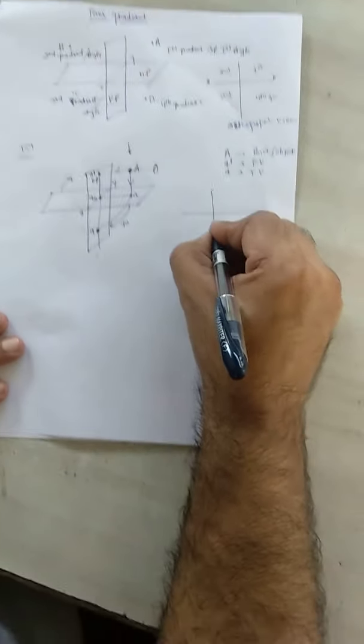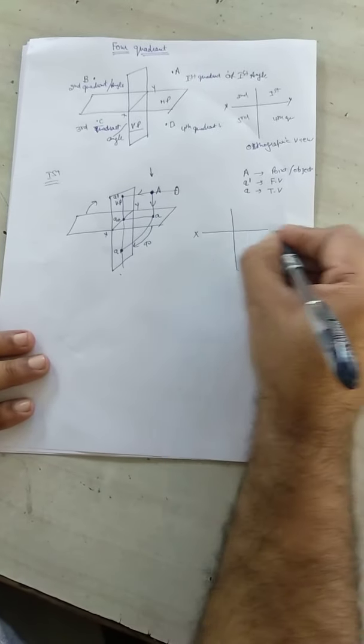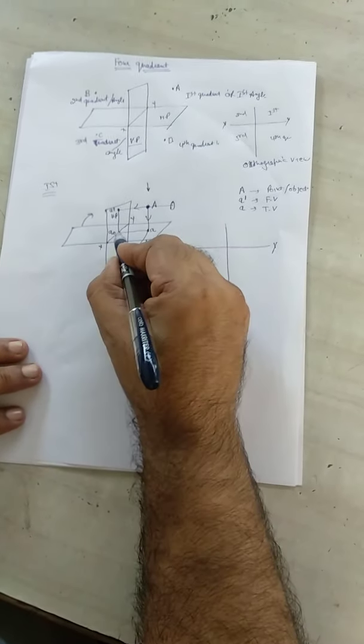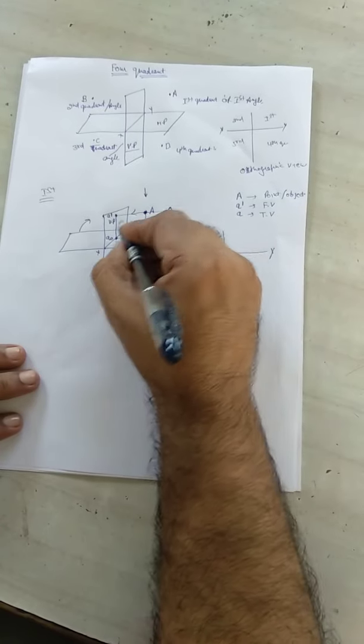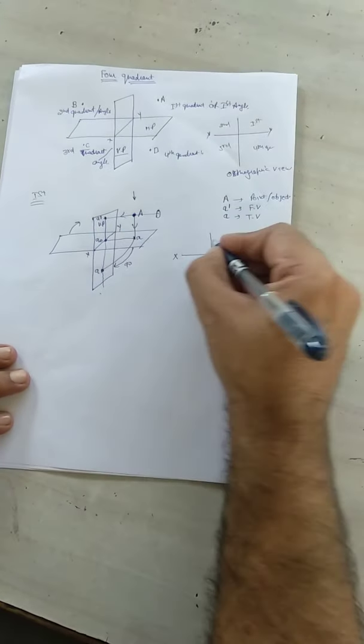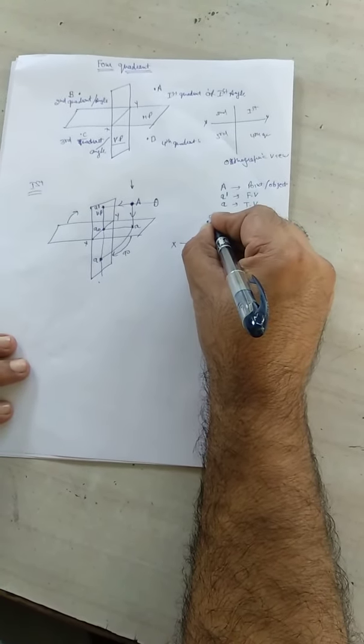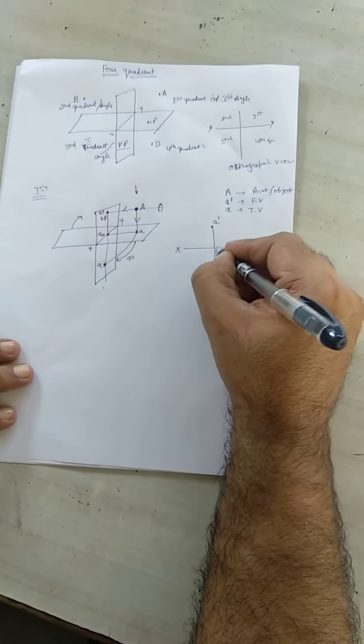Again I will draw the orthographic view. So this is your reference line. How far your point A is from this reference line, I will directly place from the reference line.